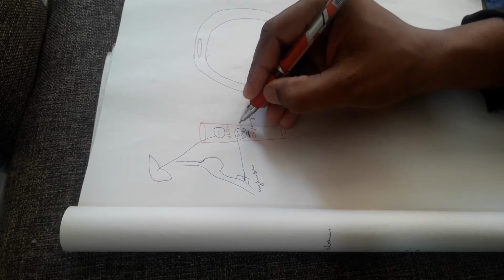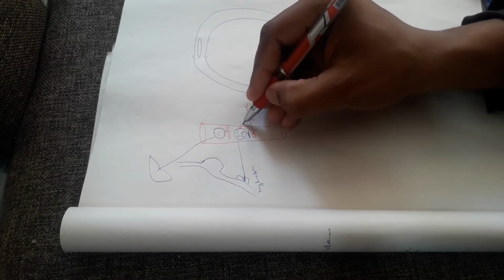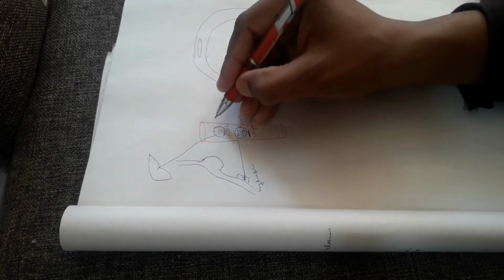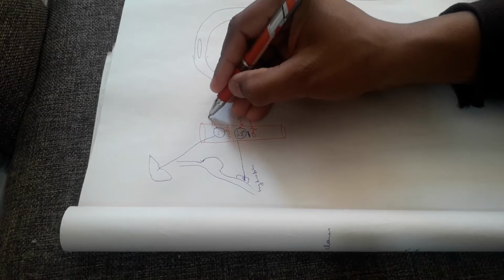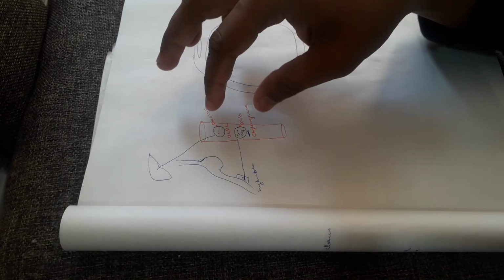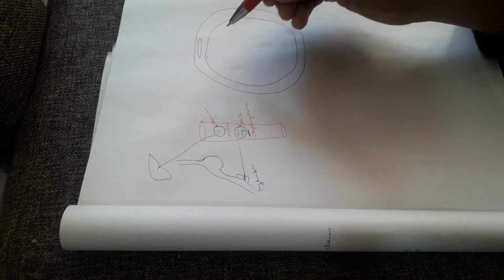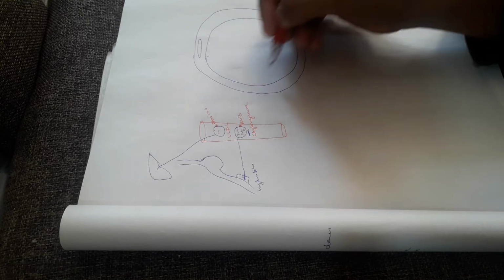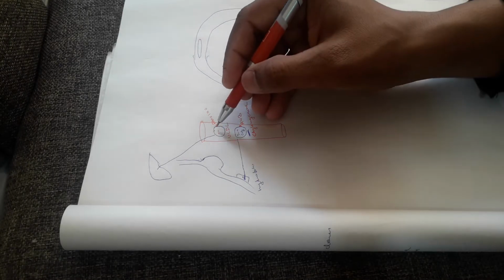Chylomicron is synthesized in the small intestine, and it has a protein known as APO B48, and VLDL has a protein which is APO B100.